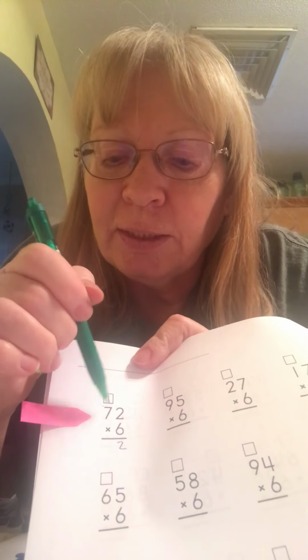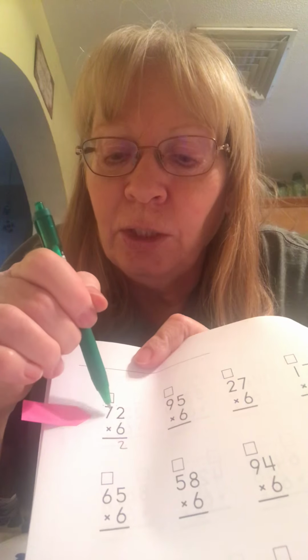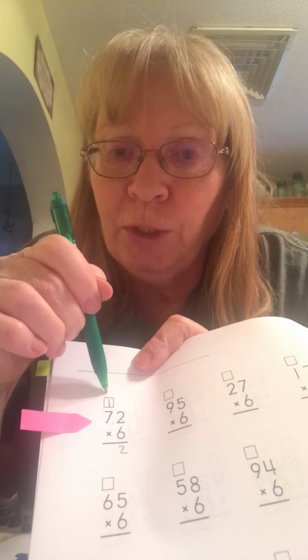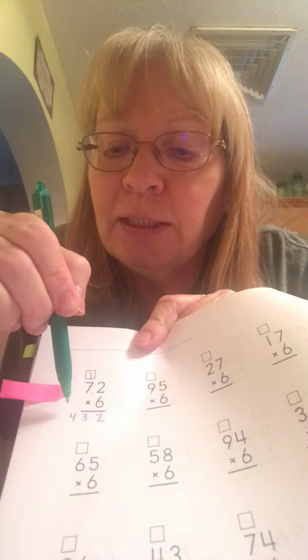So we have 6, 12, 18, 24, 30, 36, 42, plus the 1 is 43. The 3 is going to go in the tens place and the 4 in the hundreds place. All right, so that problem, the answer is 432.